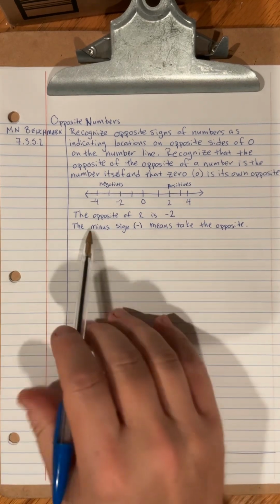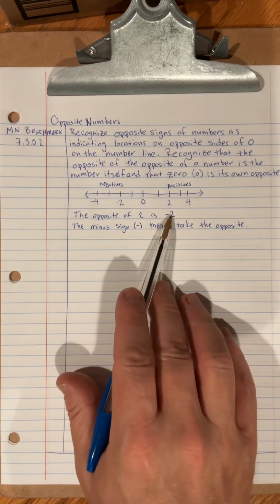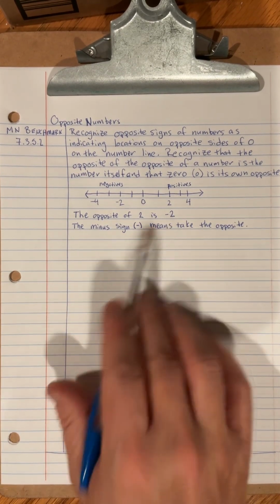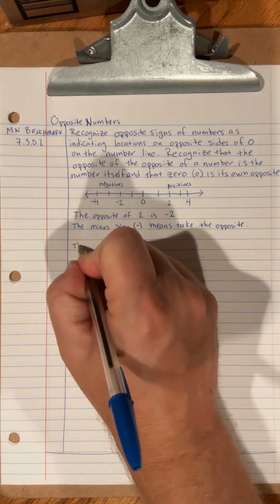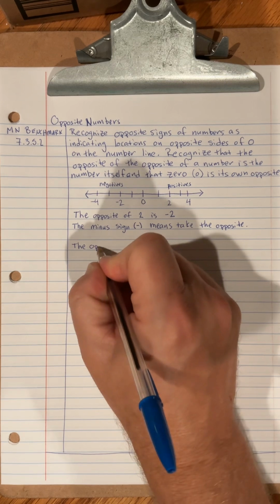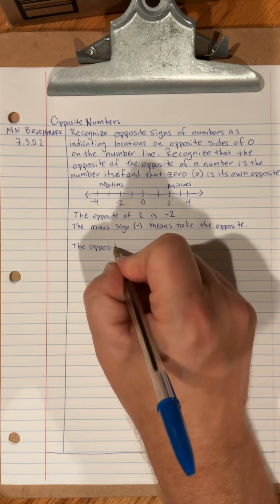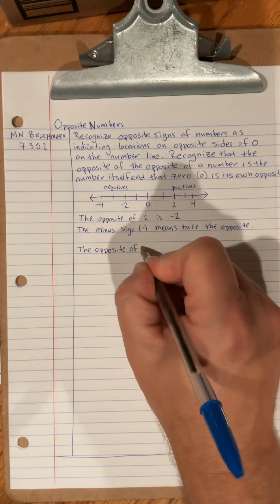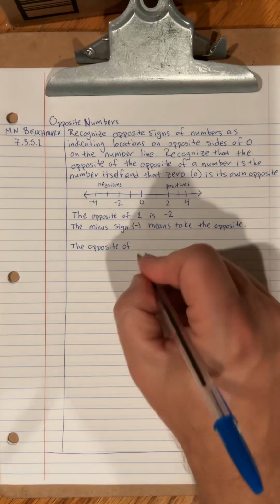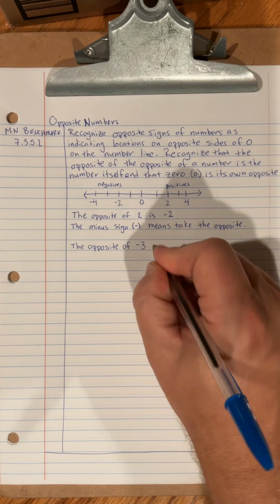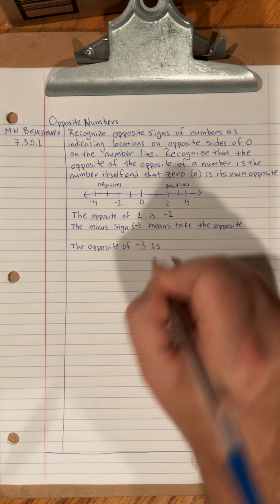So if I want to recognize the opposite of -2, I take the opposite, which means I put a negative on top of it. Let's look at another example: the opposite of -3 is, and what do you think that is?